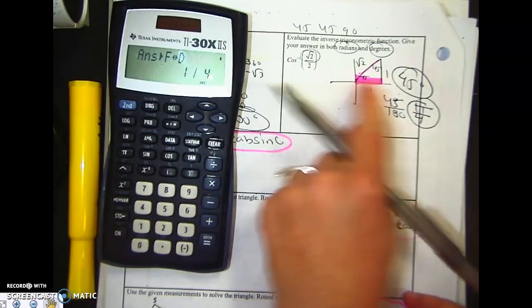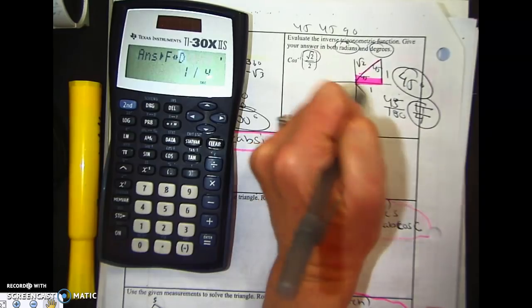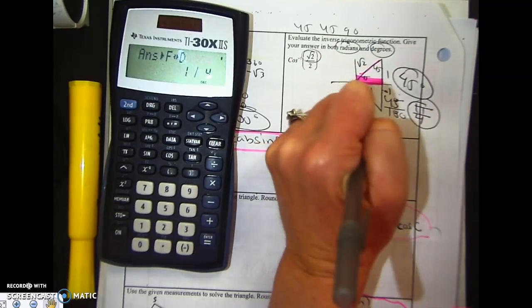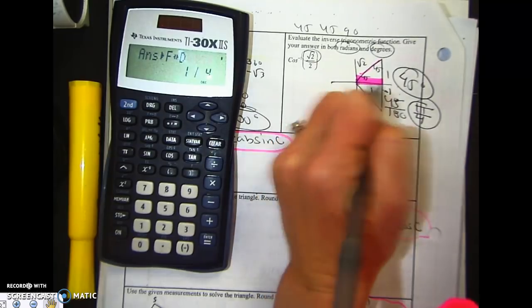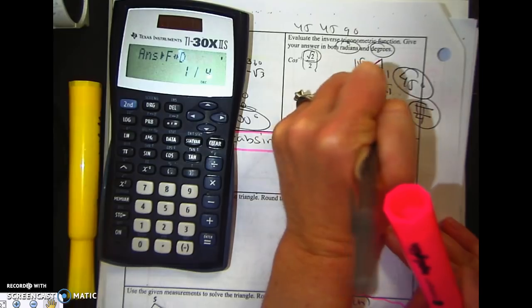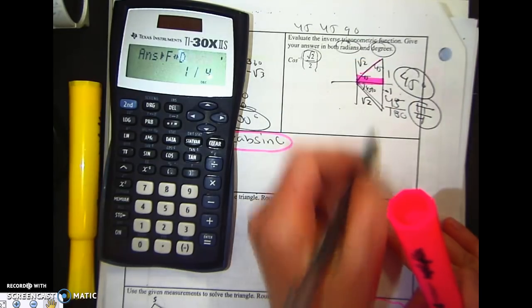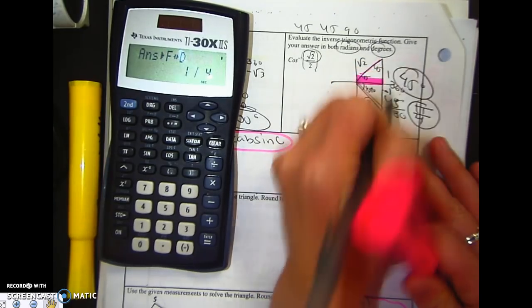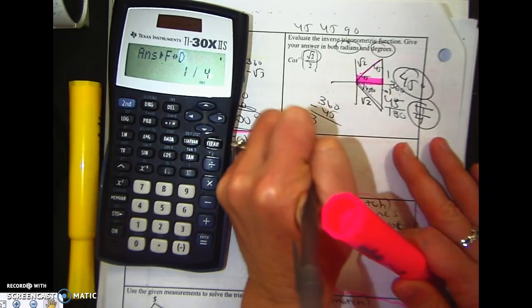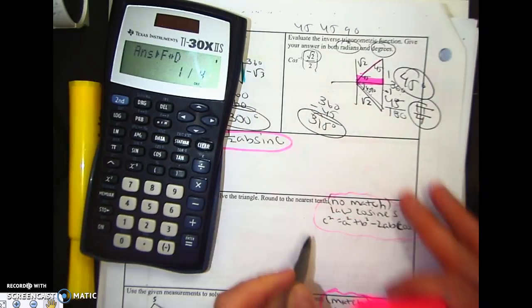Now, that means if I want that to be adjacent, I know automatically that this is it. So I have to go negative 1 and then rad 2, and that's adjacent over hypotenuse, which keeps it positive. Now, if that's 45 degrees, sorry this got a little bit messy, that means I'm going to reference the 360. So 360 minus 45 is 315 degrees.